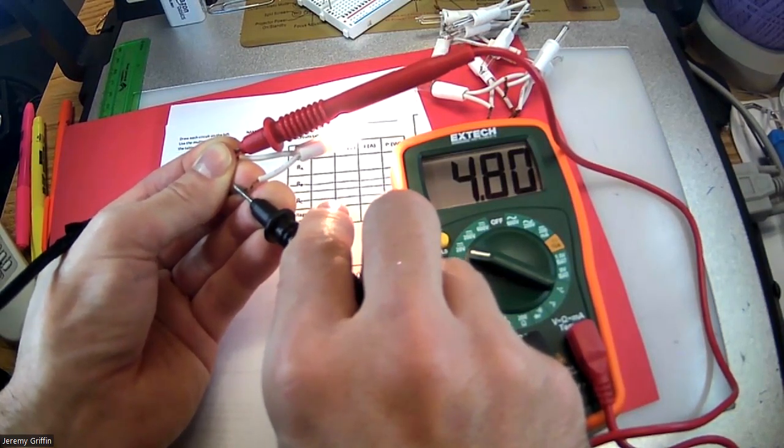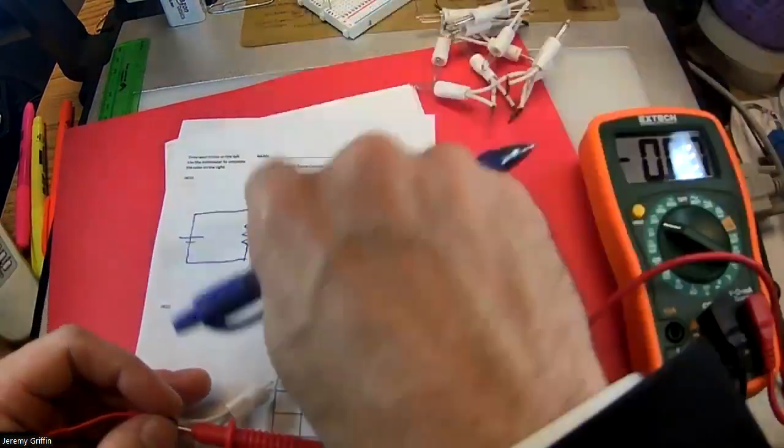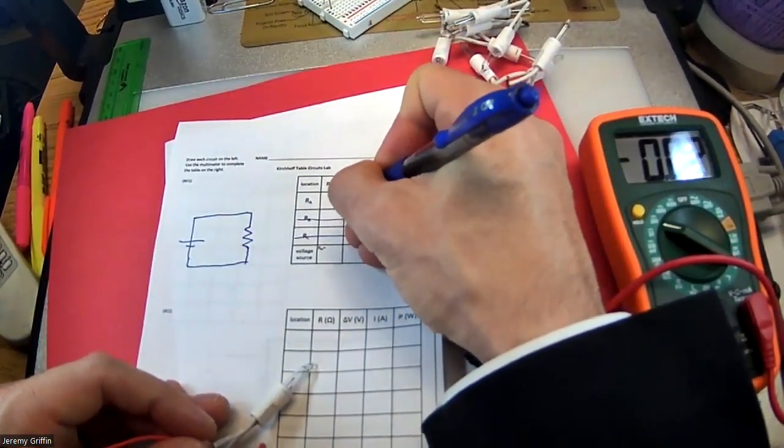I mean, the advertised voltage on those cell phone chargers is 5 volts. This is saying 4.8. Right, I'll go with that. That looks about right. So over here, under potential difference, I'm going to put 4.8 volts.